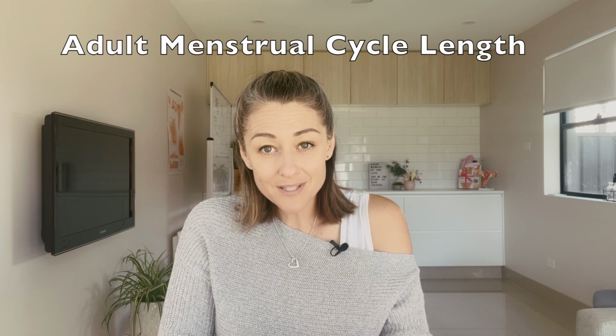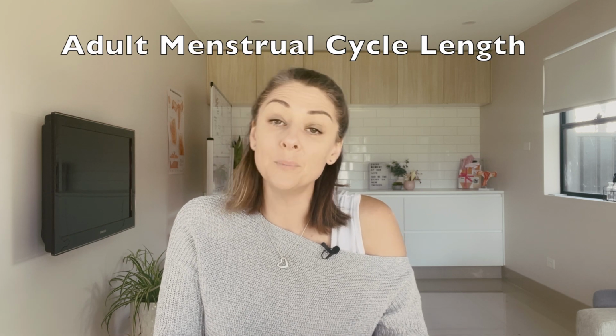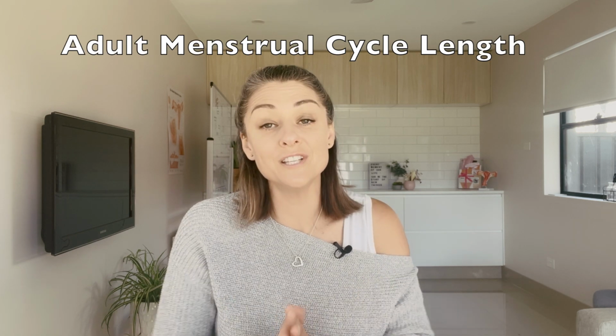Now, for adults, a healthy menstrual cycle length can be anywhere from 21 to 35 days. 28 days is what they consider average or a textbook menstrual cycle. A menstrual cycle length that is not normal and not considered healthy is anything that is shorter than 21 days or longer than 35 days. So let's explore the menstrual cycle length a little bit more.